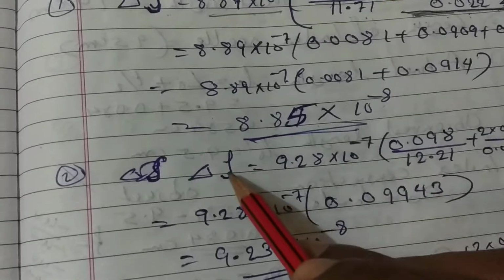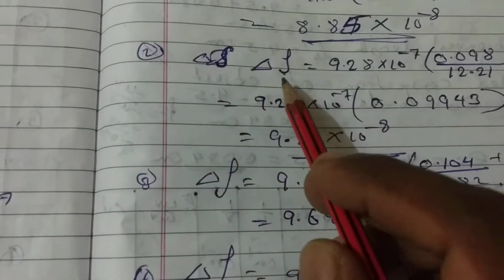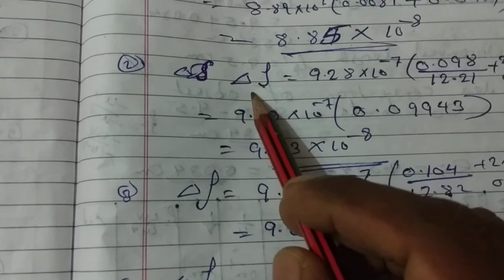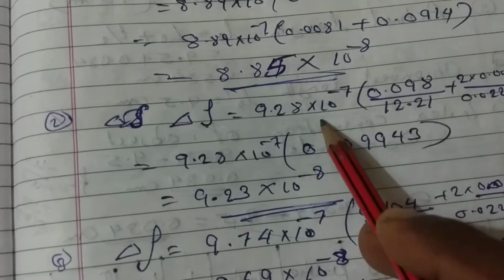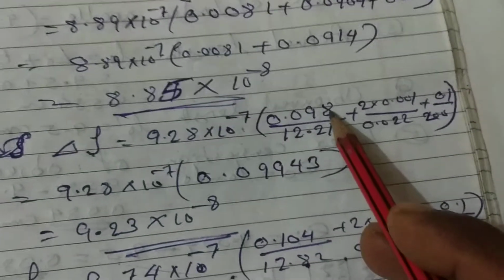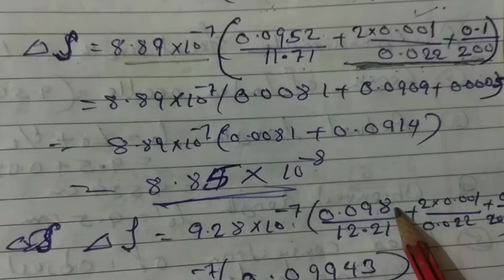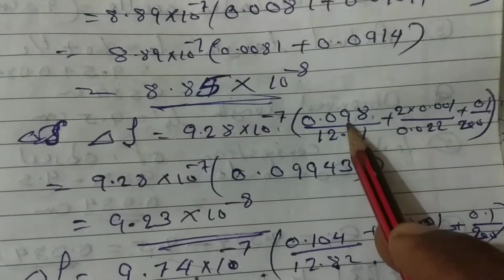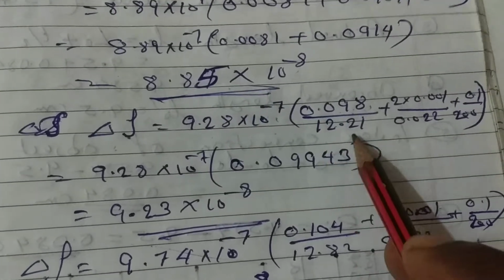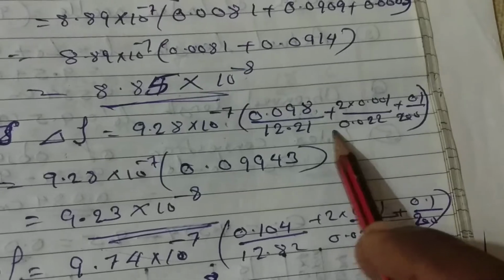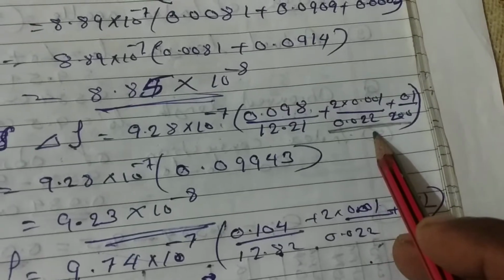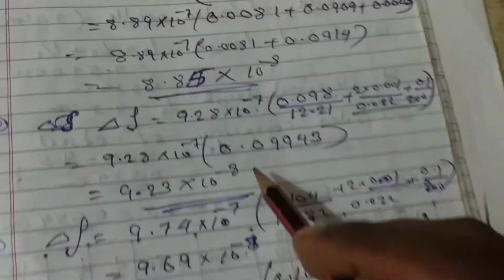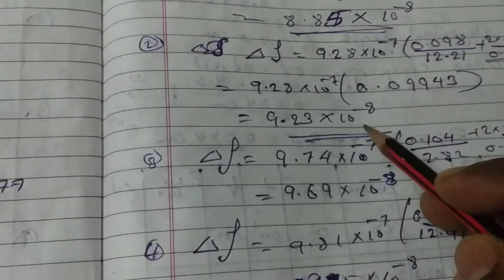For the second delta rho, there are 5 observations, so we have to calculate delta rho for all the observations. The second delta rho uses the same equation, but the only change is that rho in the second case is 9.28 into 10 raised to minus 7, and delta S is 0.098. In the previous case it was 0.0952. In the second observation it is 0.098 divided by S, which is 12.21. And there is no change in the remaining portion, that is 2 into 0.001 by 0.022 plus 0.1 by 200. So after simplifying, we get the second delta rho equal to 9.23 into 10 raised to minus 8. This is the case of the second one.